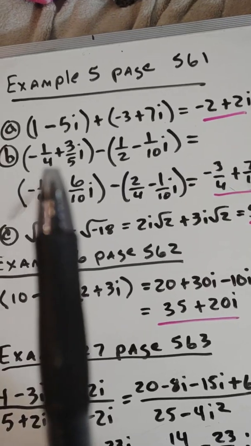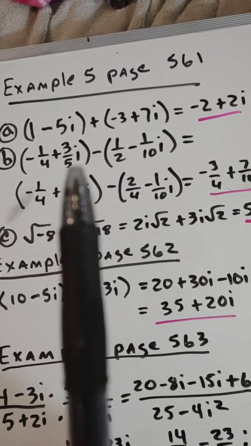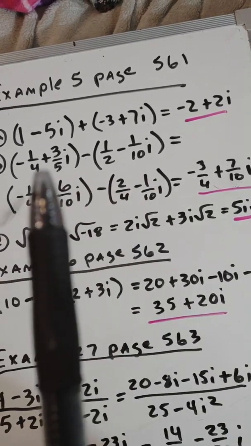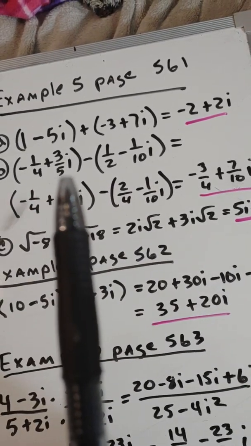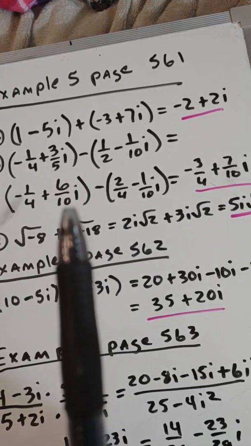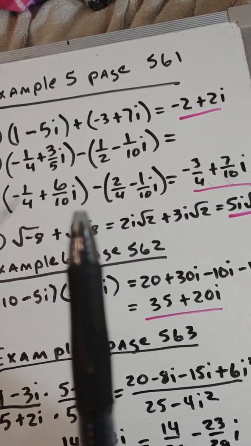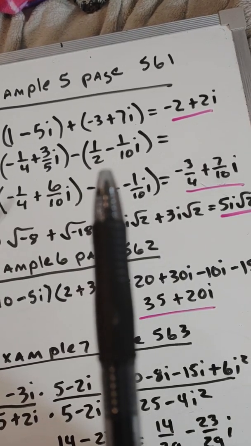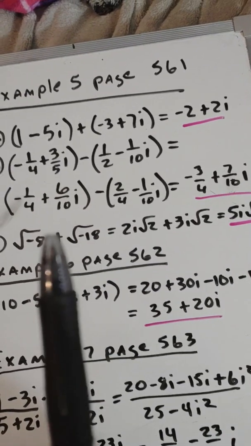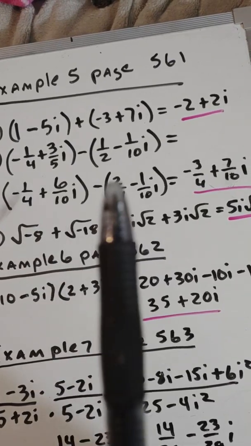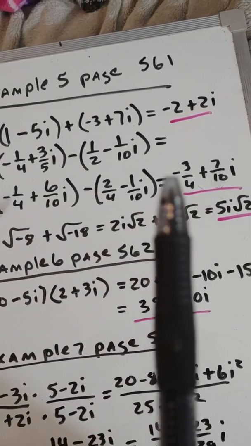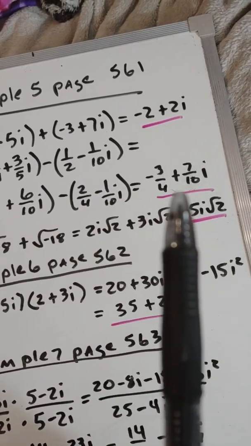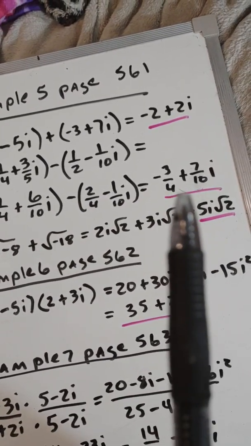On this one, I have negative 1/4 plus 3/5 i minus 1/2 minus 1/10 i. So the first thing I have to do is change this 5 to a 10. So when I add them, multiply the bottom by 2, the top by 2, I get 6/10. I have to change this 1/2 to 4, so multiply the bottom by 2, top by 2, I get 2/4. Now I can add negative 1/4, negative 2/4, negative 3/4. 6/10 plus 1/10 is 7/10 i. And now we're in correct form.